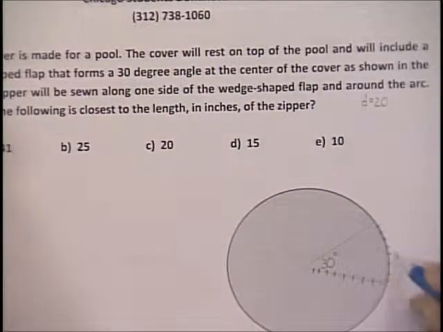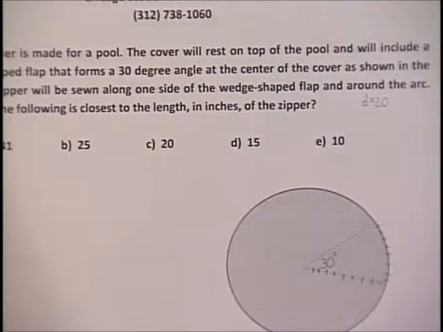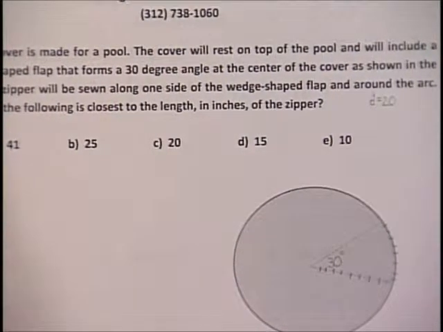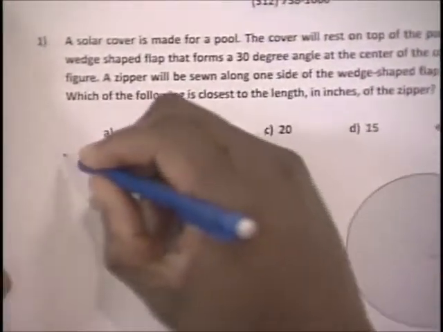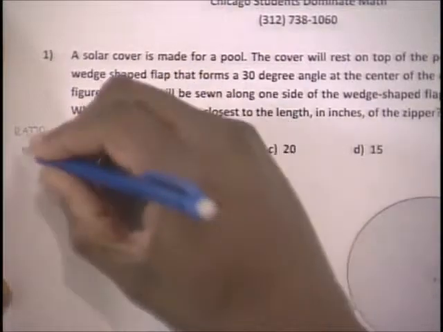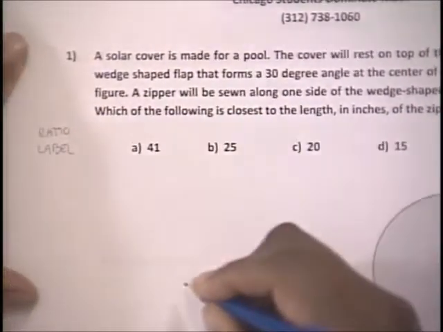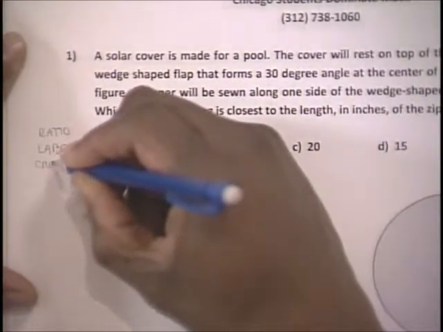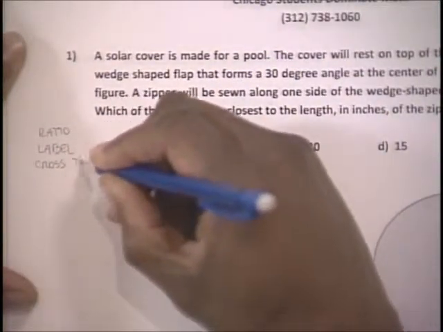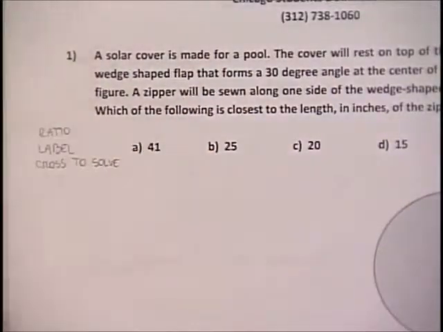So they want to know what this length is, and don't forget, this unit was on ratios and proportions. What I told you when dealing with ratios and proportions is to acknowledge the ratio. I emphasized that we're to label, and then cross multiply to solve. So these are the steps that I emphasized for these problems.